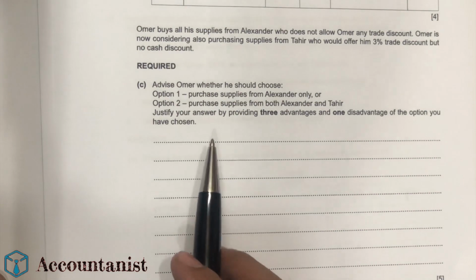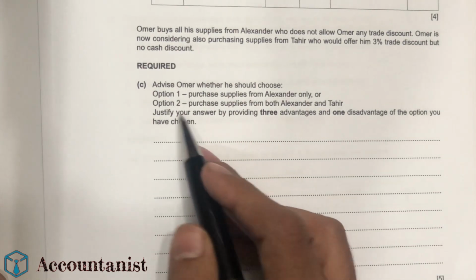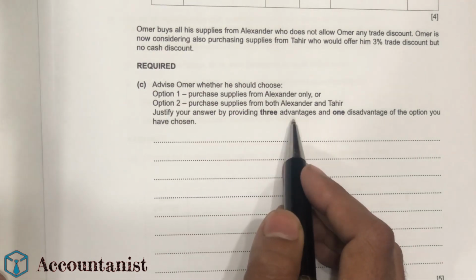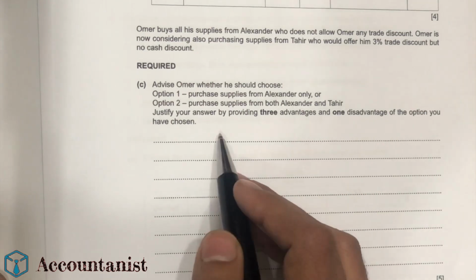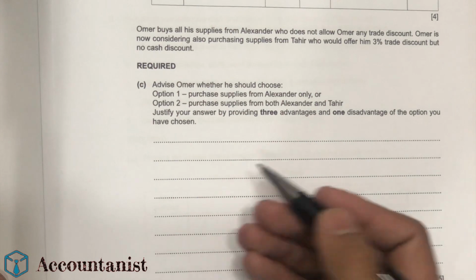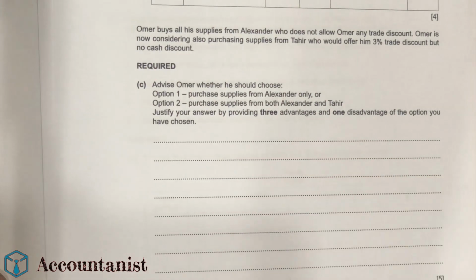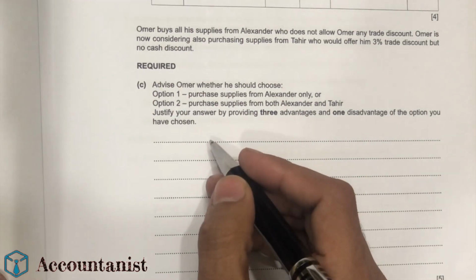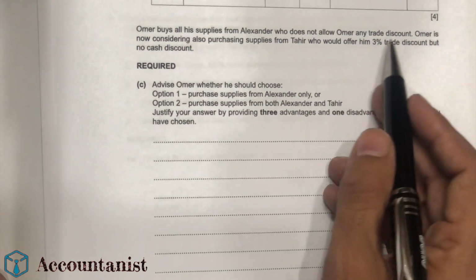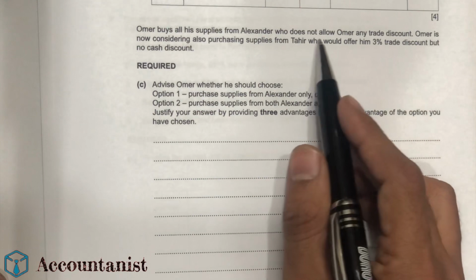While answering this question, we have to select option 1 or option 2, and then we have to write down the 3 advantages or 2 disadvantages. I will go with option 1. It says that Alexander does not allow trade discount.